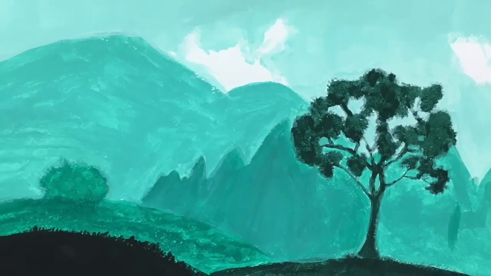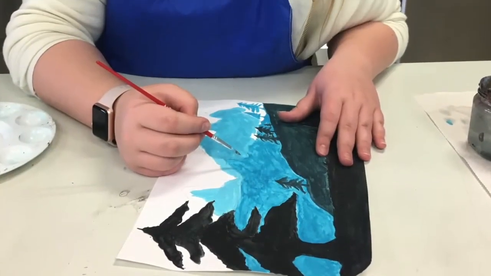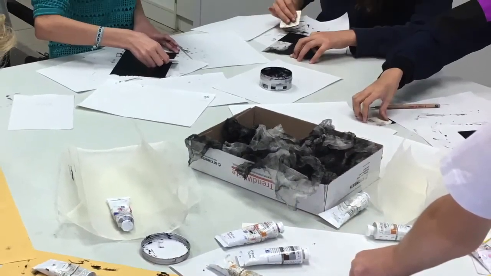Then we'll completely remove line from the equation and work with value as a silhouette, as a shape, to help create a sense of space and depth. One of the highlights of the semester is our dry point printmaking project.